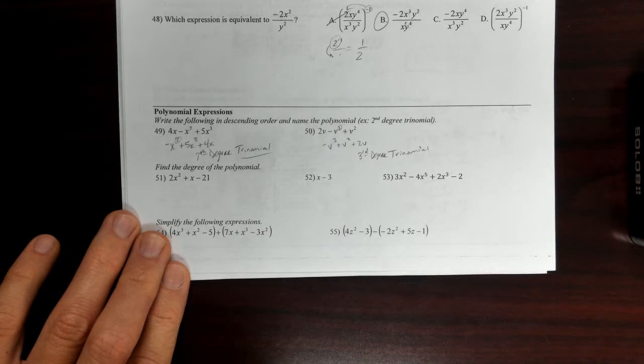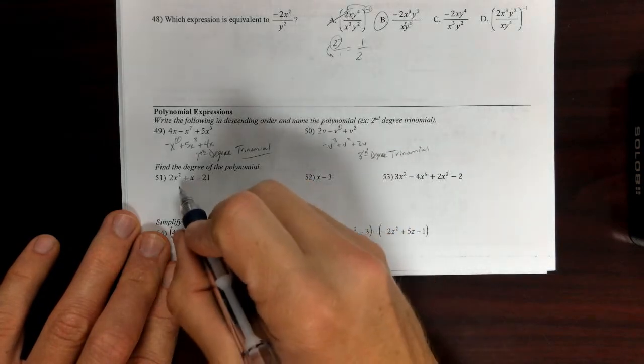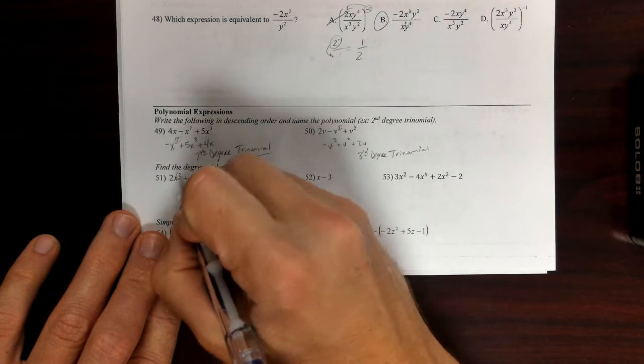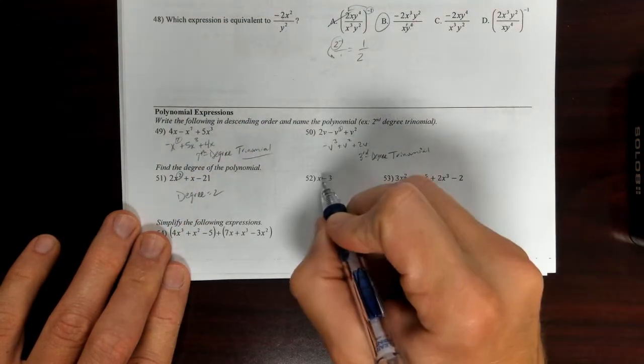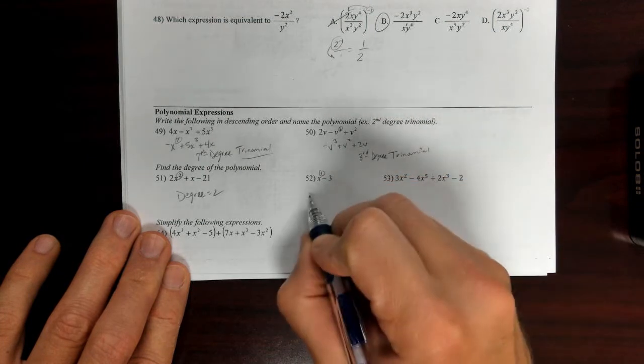Number 51, 52, and 53 says find the degree. So make sure it's in standard form, biggest exponent first. If it is, fantastic, degree is equal to 2. Here the degree is equal to 1. It's an understood 1 there.